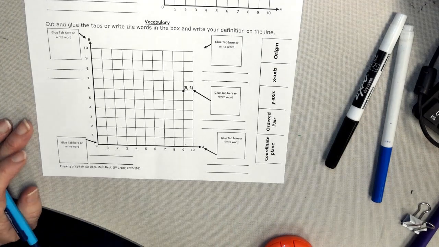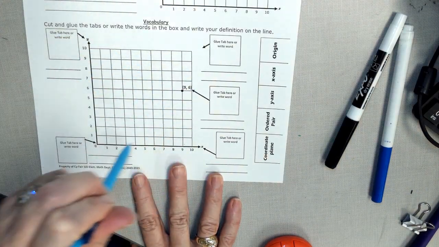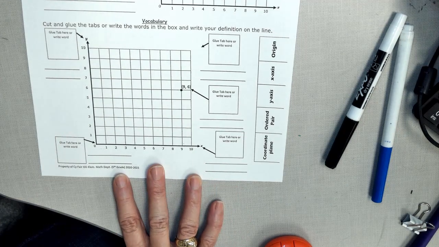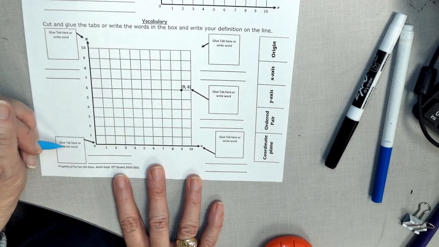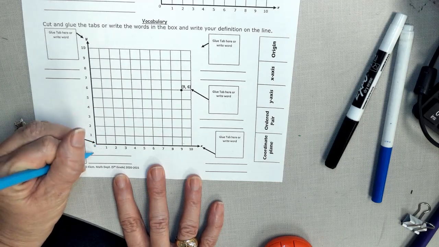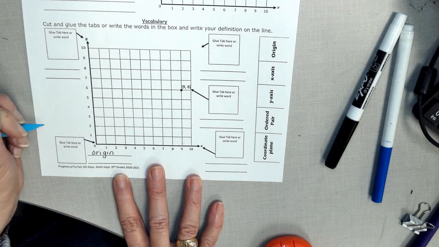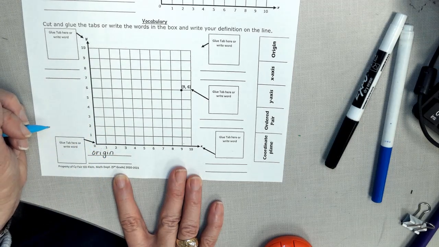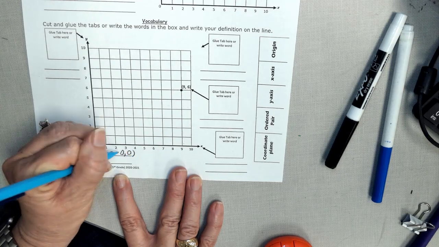Okay, so we've got this picture here, and from our story, A Fly on the Ceiling, we're going to start with this piece over here. This first piece that we want to label is the place called the origin. And the origin kind of sounds like original. The origin is a location found on your coordinate plane, and it is known as 0, 0.